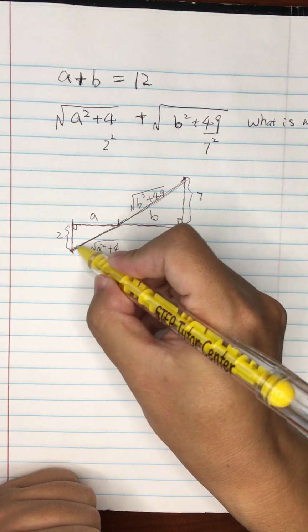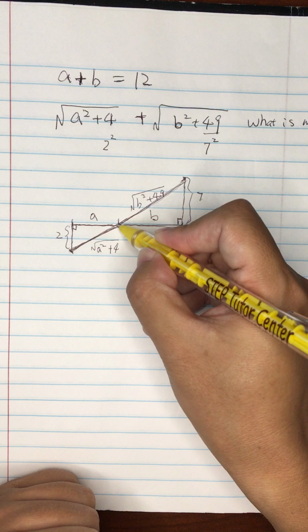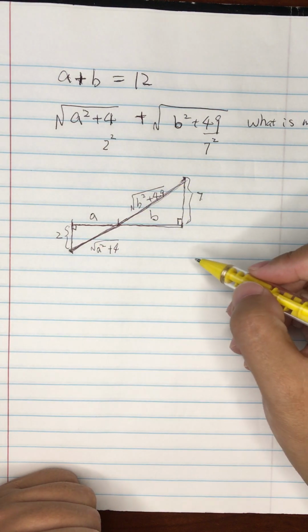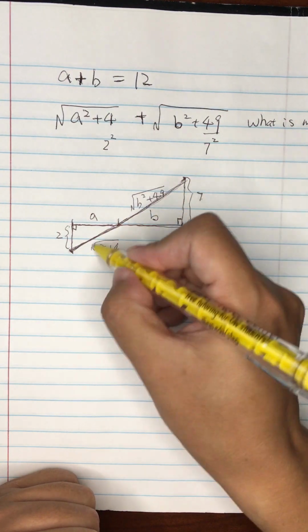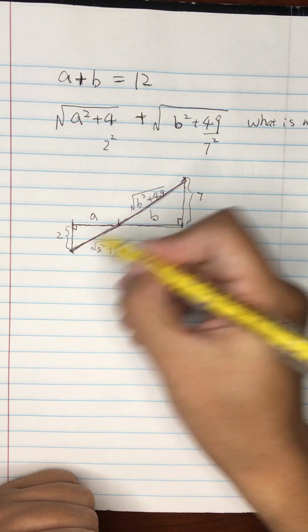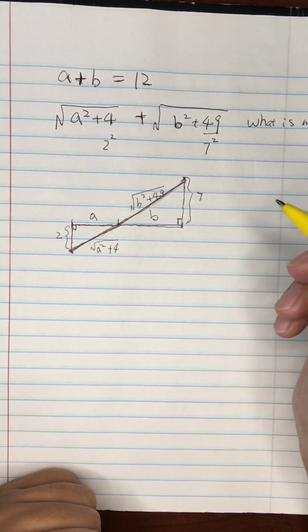So if these two line segments connect to a straight line, then we get the minimum. So if these two lines give you a straight line from this point to this point, then what's going to be the minimum value?